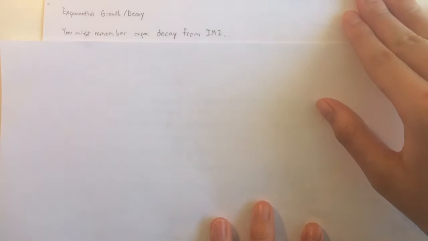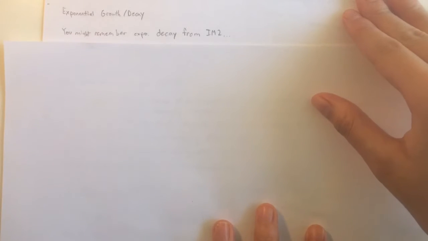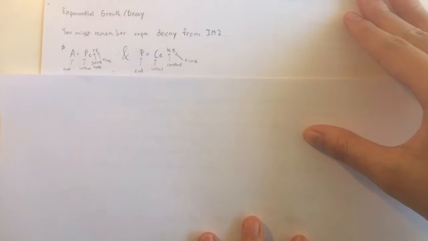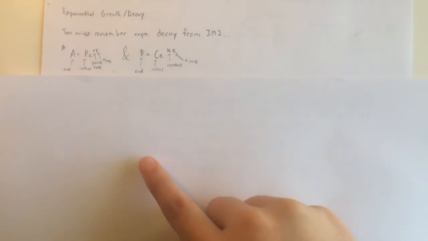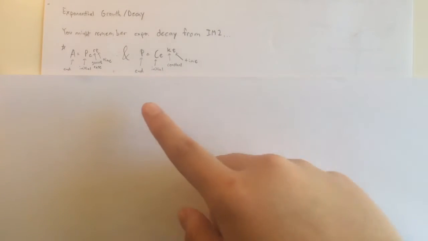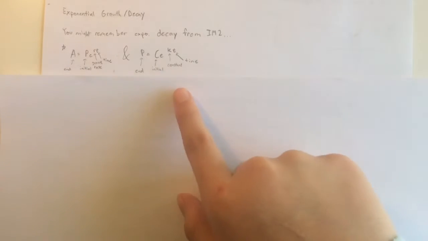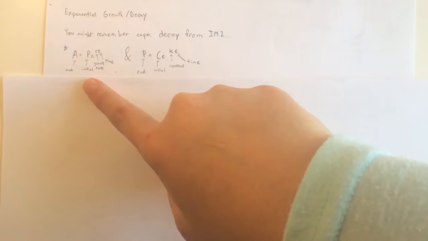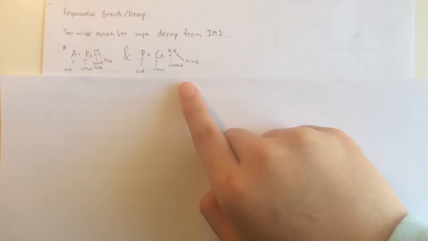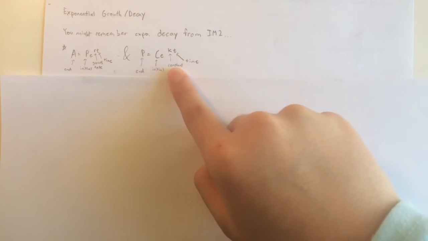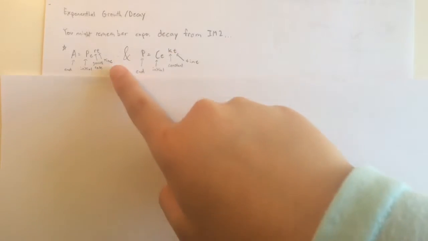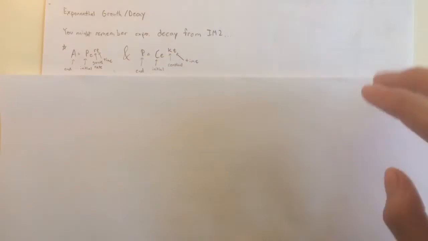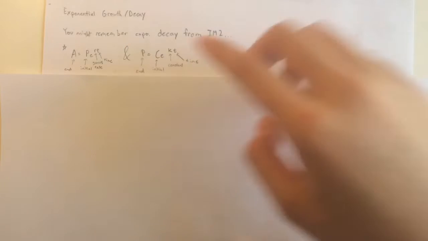So you might remember exponential decay from IM2 as well as Calc AB. And these are the 2 most important formulas to always know and take into account. So this is exponential decay, this is exponential growth. They are essentially the same thing. Pretty much the only difference is that with this one, k is the rate constant, and with this one, r is the growth rate.